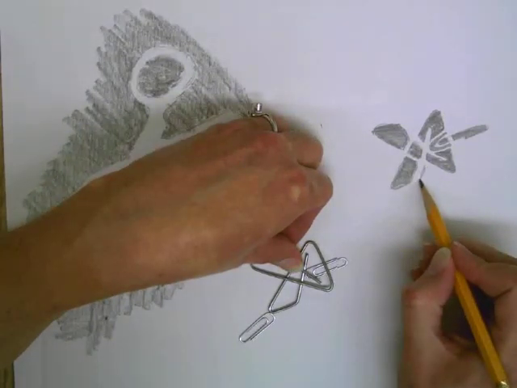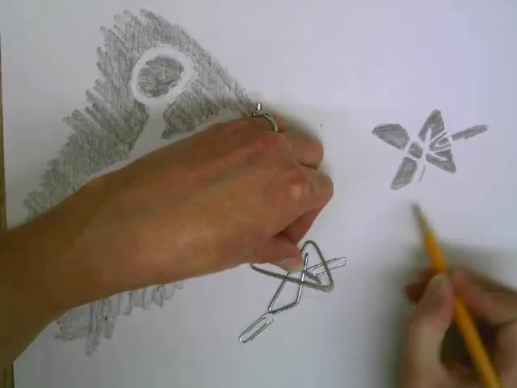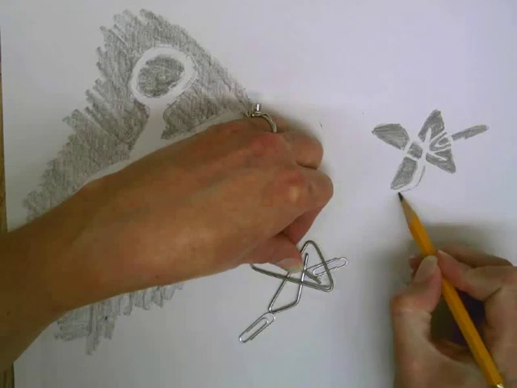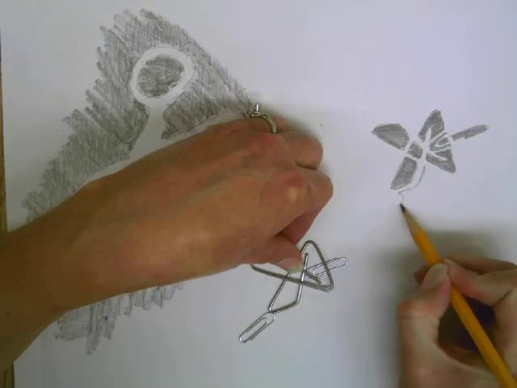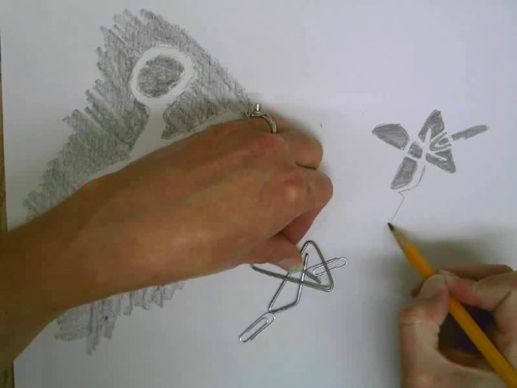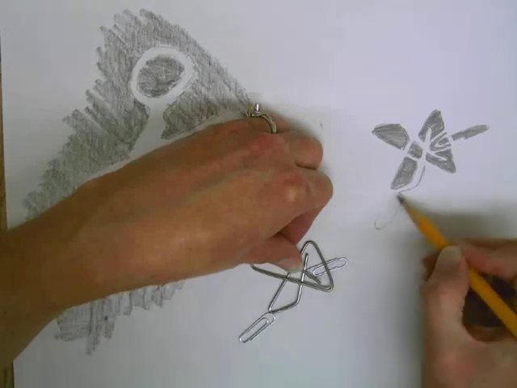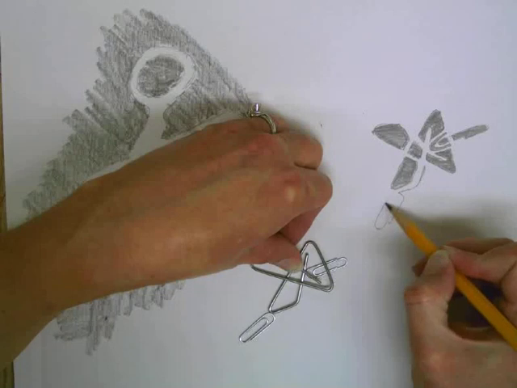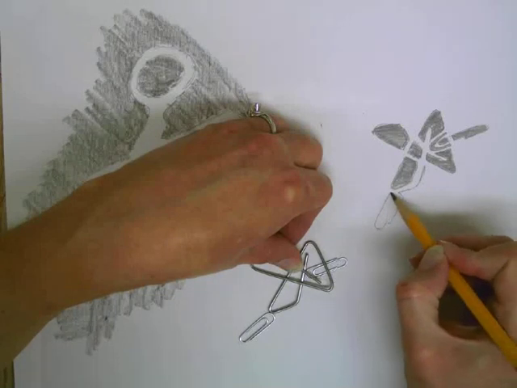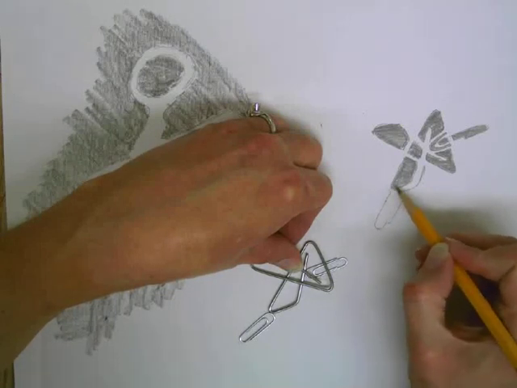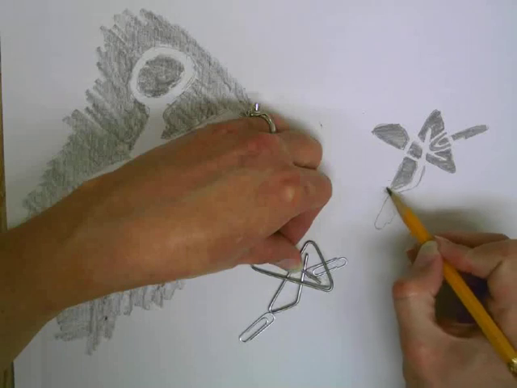So it's going to go, I'm going to start here, come down, and it's going to go out and around this whole paper clip outside of it. And it doesn't touch this negative space, because now it goes back around.